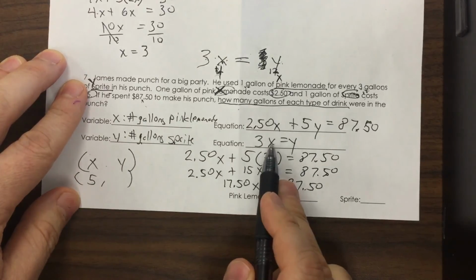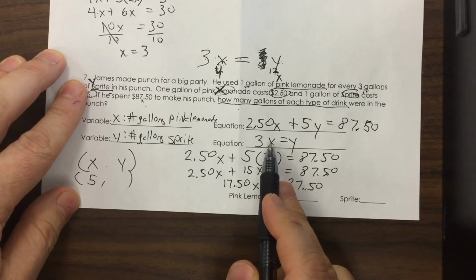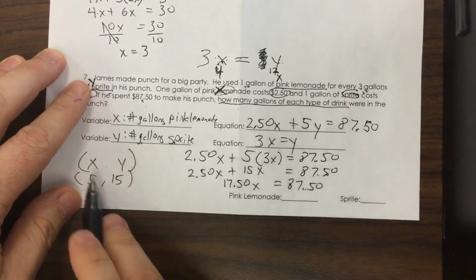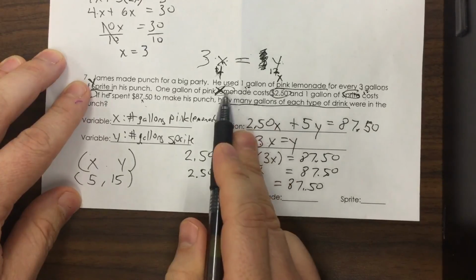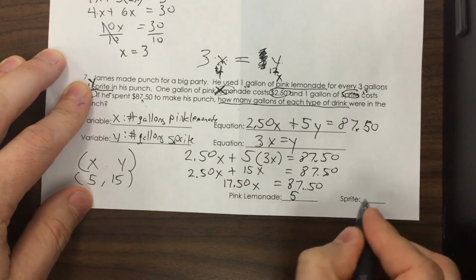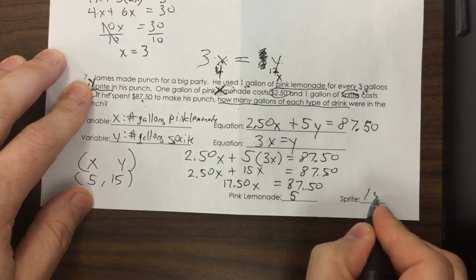I plug in 5 here because y is equal to 3x. 5 times 3 is 15. So y is going to be 15. So remember, x was the pink lemonade. 5 gallons of that. Y is 15 gallons of Sprite.